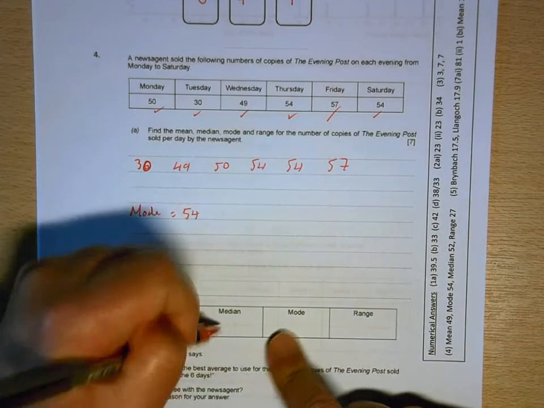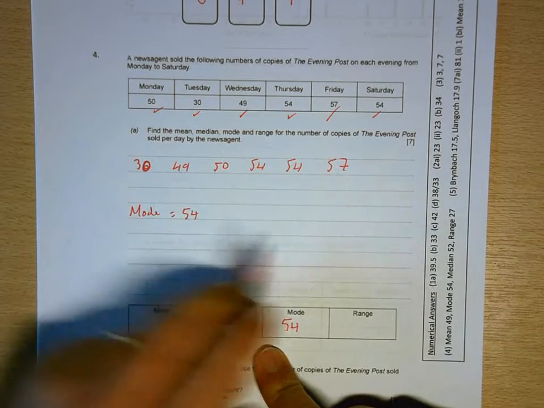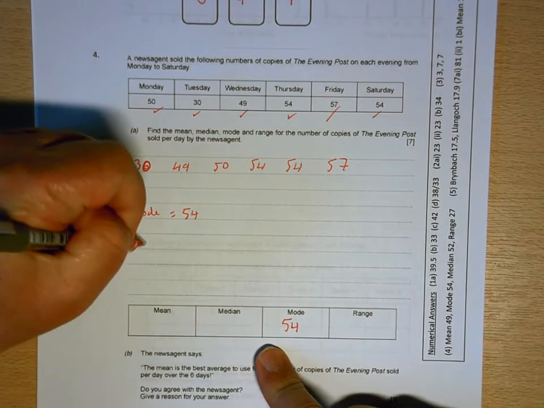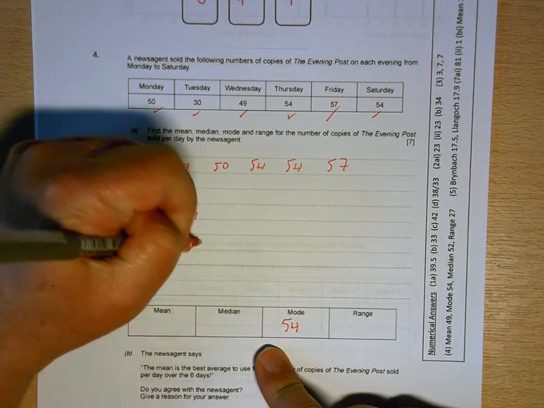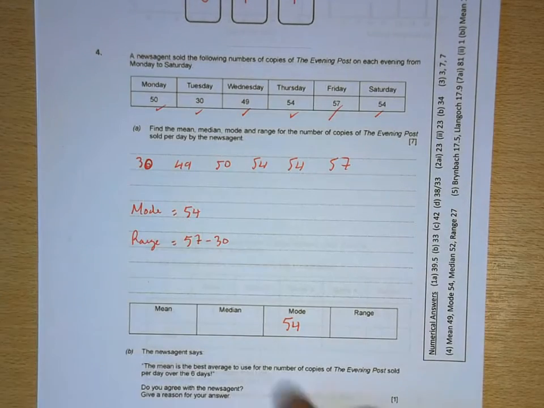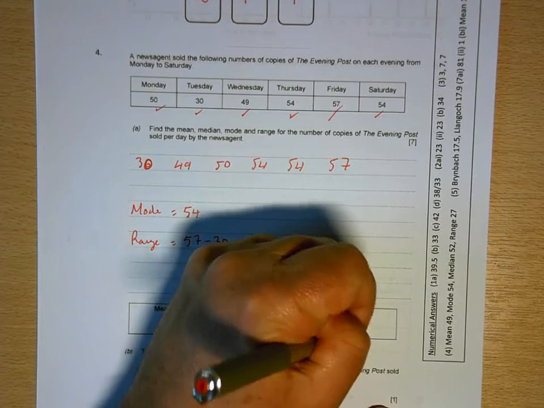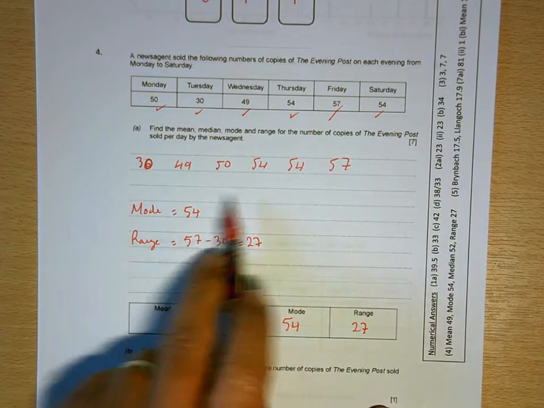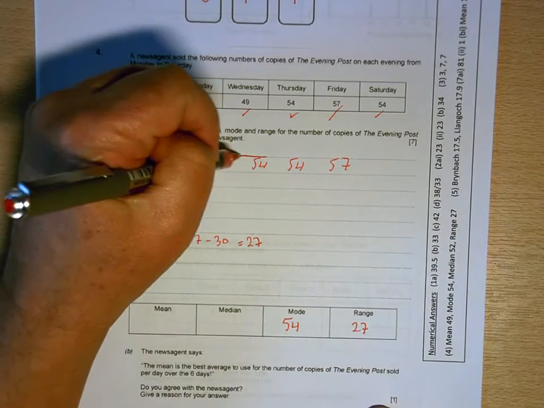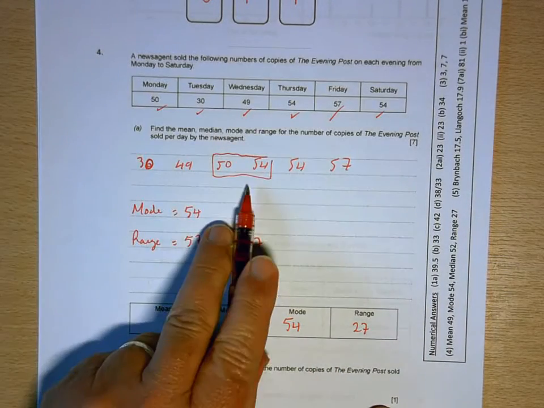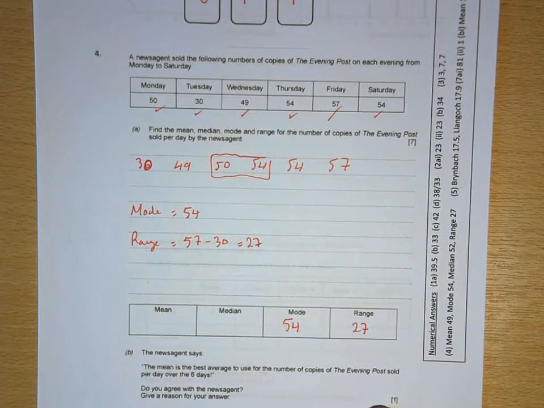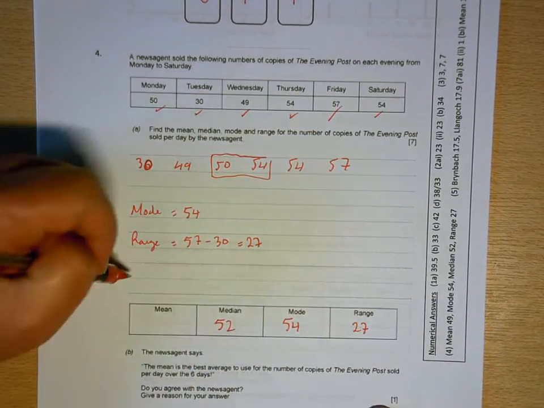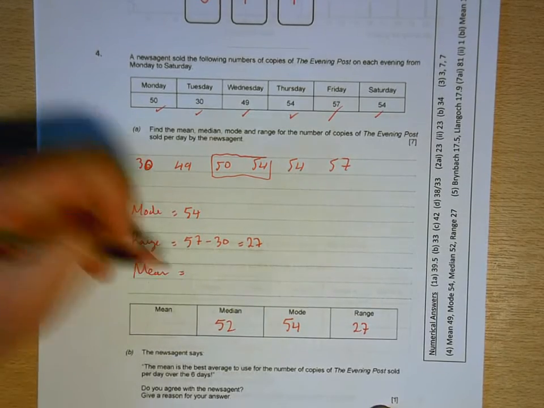So we can write that straight in there. The range is 57 take away 30, so that's going to be 27. The median, I don't have an odd number, so I've got to go halfway between 50 and 54, which is 52. And then the mean is the total.